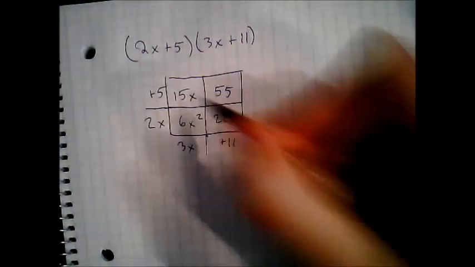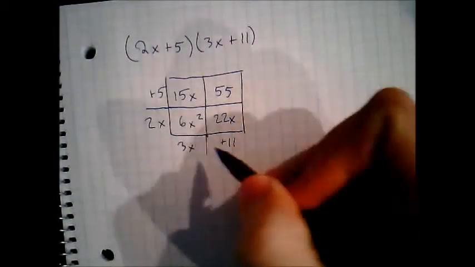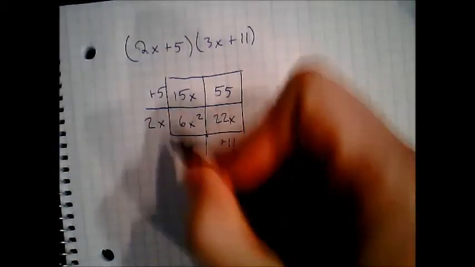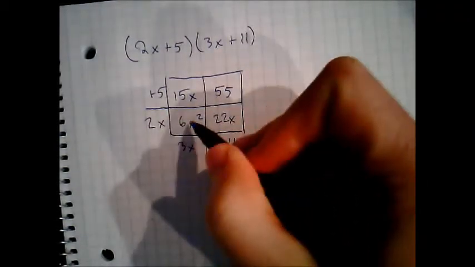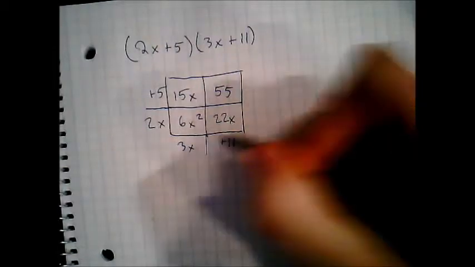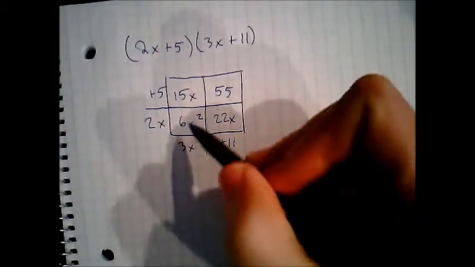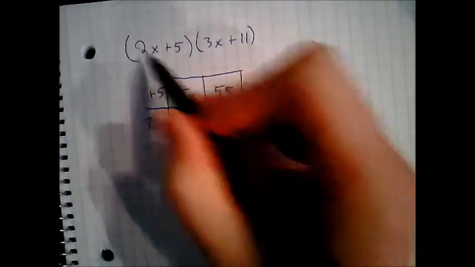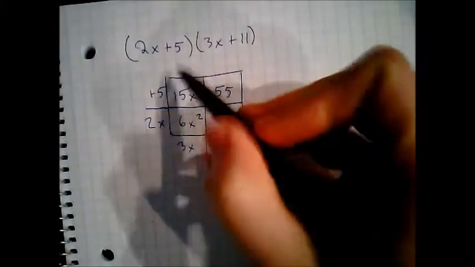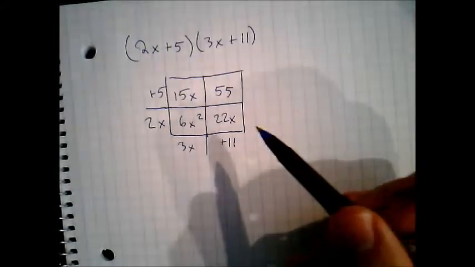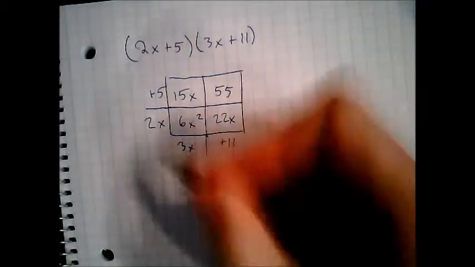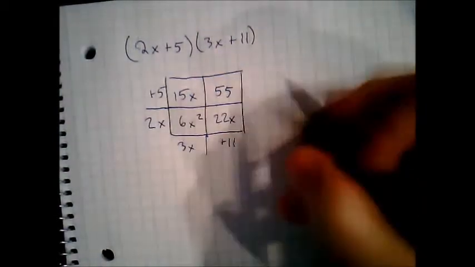Okay, so every single term on the inside is just the multiplication of the terms that make up those side lengths. This is 2x times 3x, so it's 6x squared. 2x times 11 is 22x. Again, this just helps us organize the fact that we want to distribute this 2x through our second group. We want to distribute the 5 through our second group. Now, this is just a way to organize our thinking, so this isn't really the final answer.